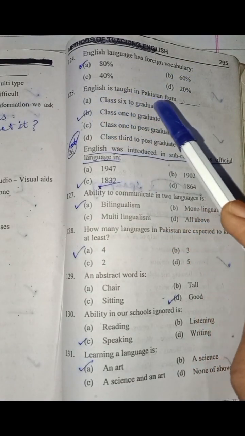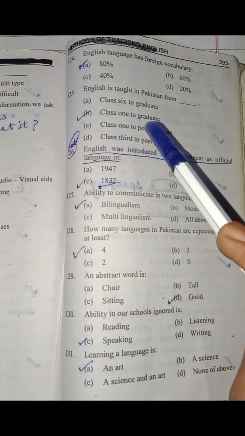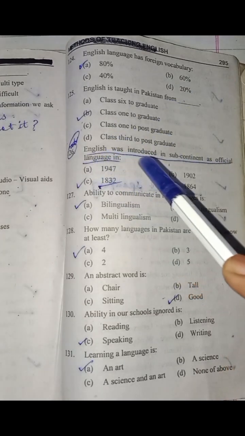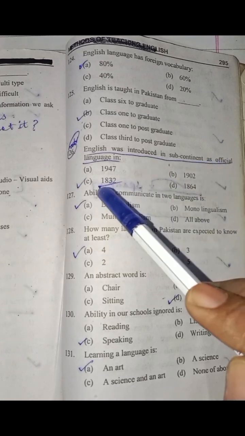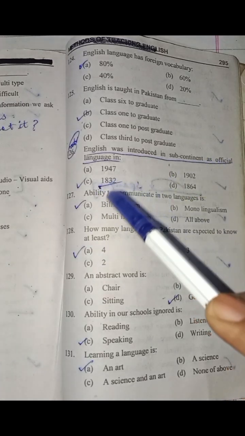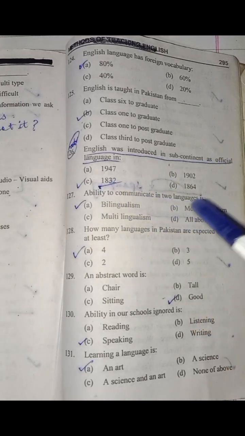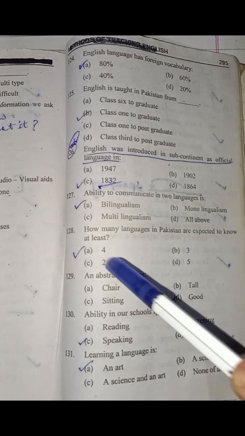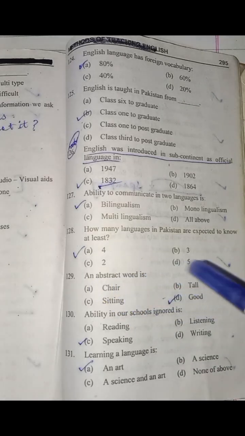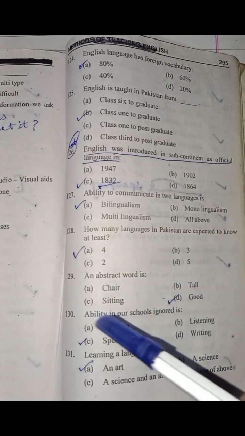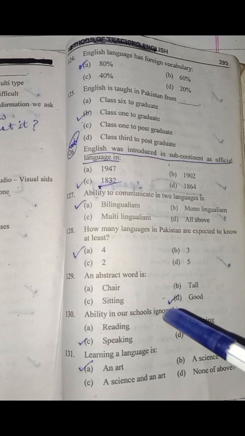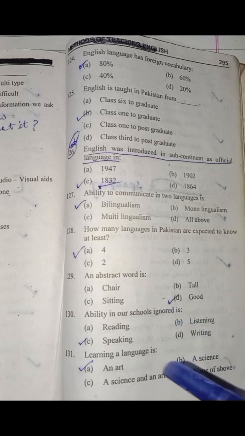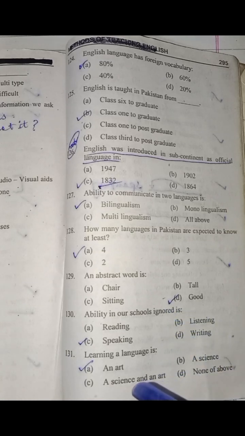English is taught in Pakistan from class 1 to graduate. English was introduced in the subcontinent as the official language in 1832. The ability to communicate in two languages is bilingualism. How many languages in Pakistan are expected to be known? At least four. An abstract word is good. The ability ignored in our schools is speaking. Learning a language is an art.